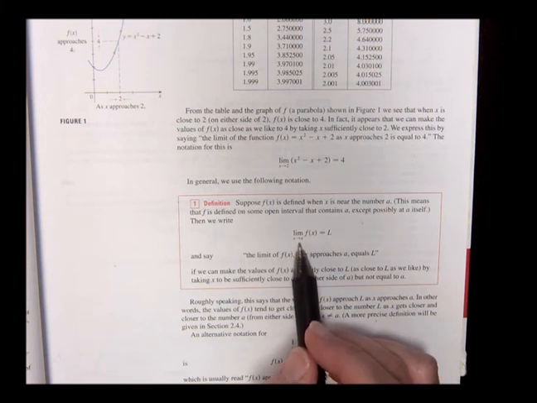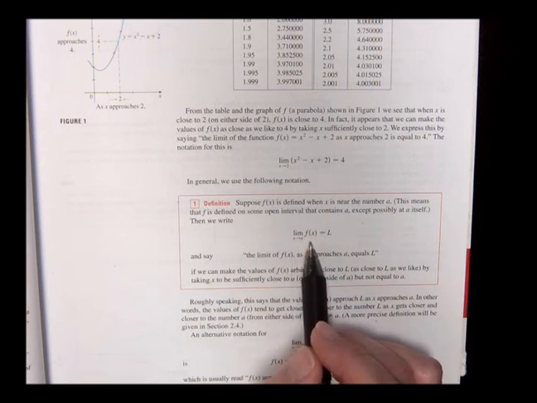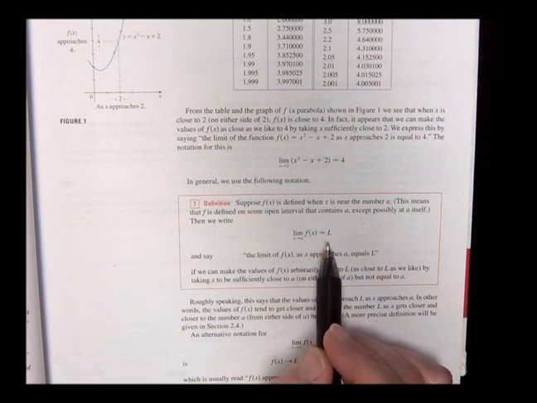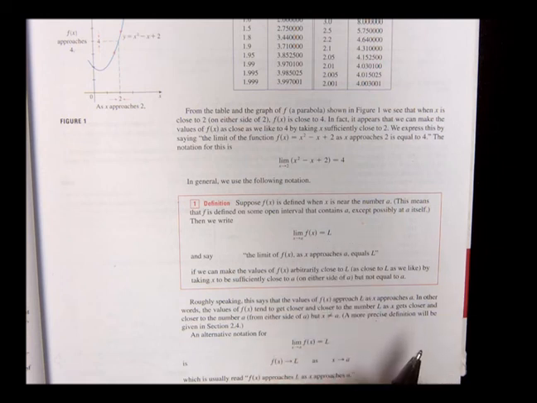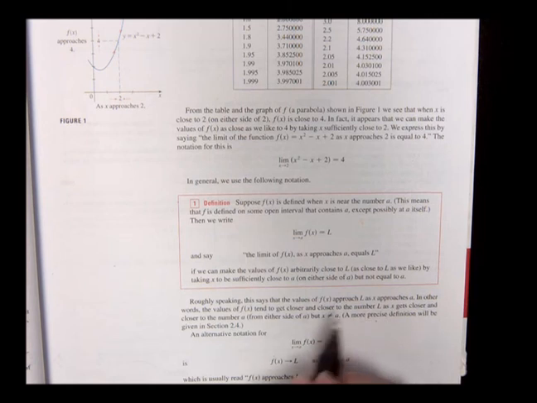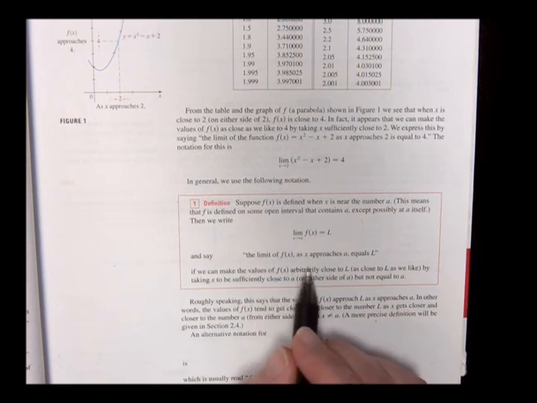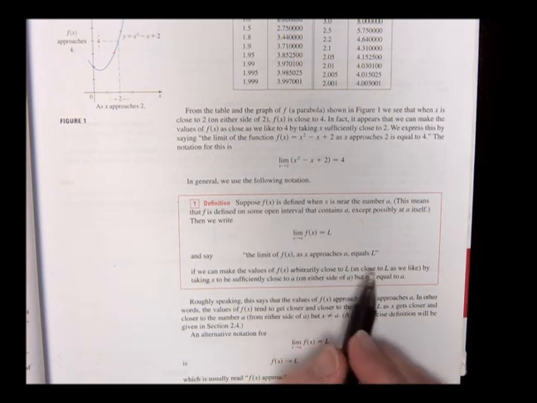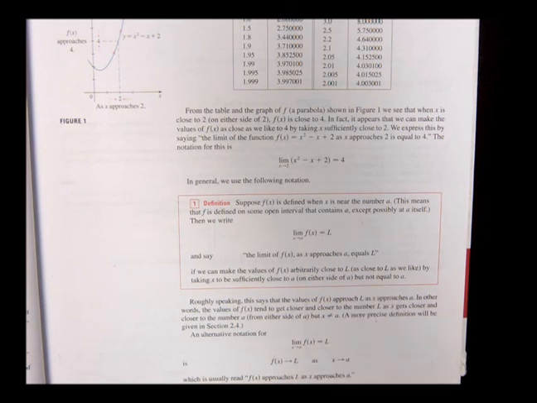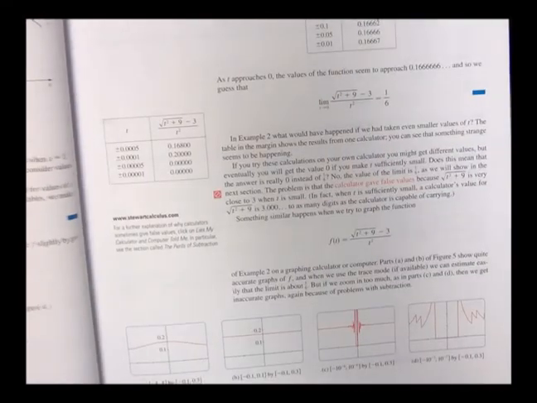And what we will do then is we're going to say that the limit as x approaches a of f of x equals L. So that's how we properly say it. The limit of f of x as x approaches a equals L. Okay? All right. This is a long, sorry, it's not going to be a short one today. This is a long section.